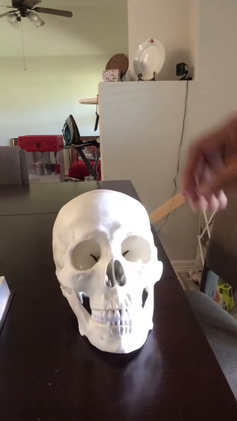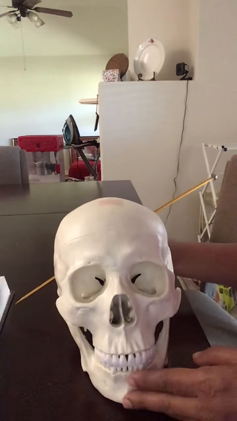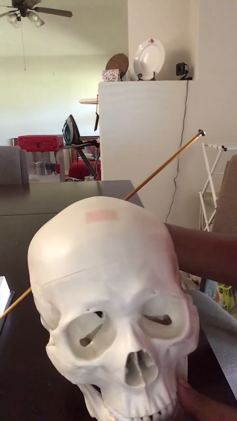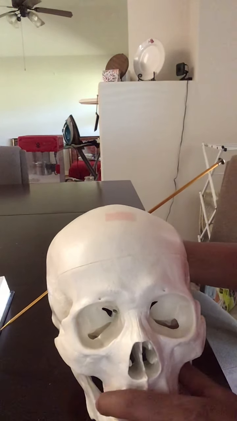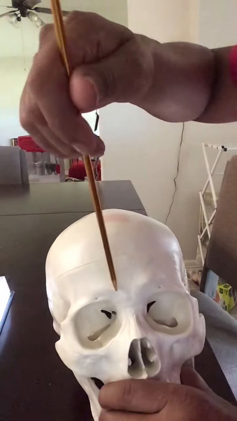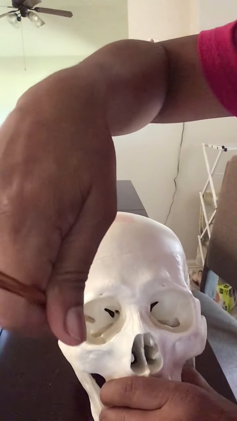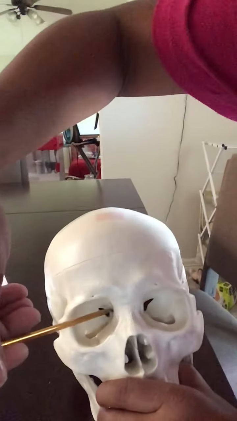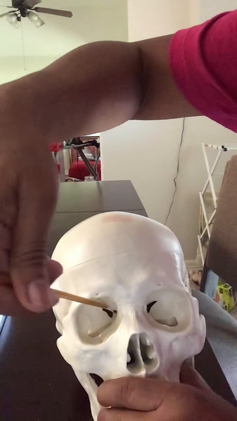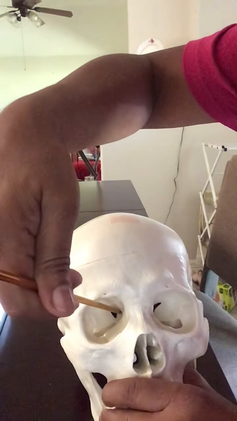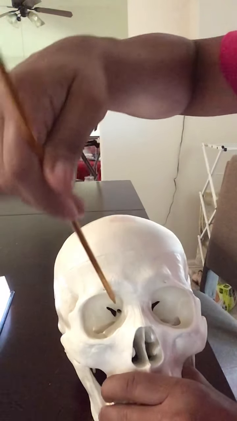And then you have two fissures right here. Let me bring it a little closer. You can see two fissures. Fissures are like long, jagged holes. There is one right here on the top, and one right here. The top one is called the superior orbital fissure, and the bottom one is called the inferior orbital fissure.